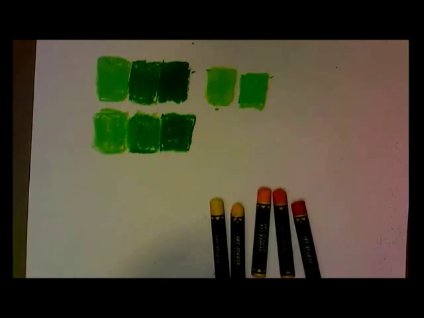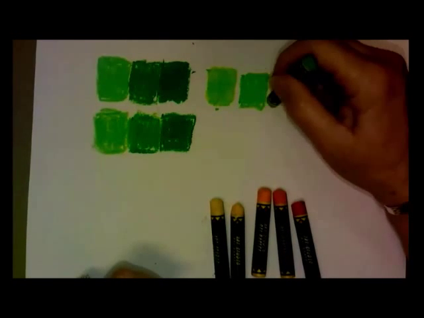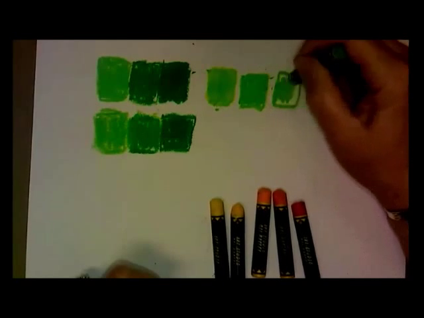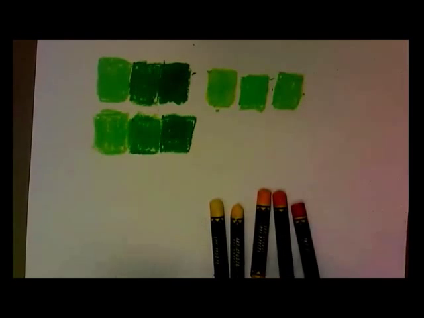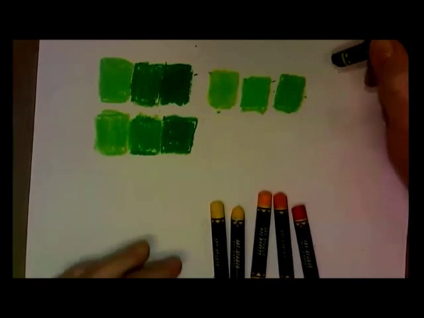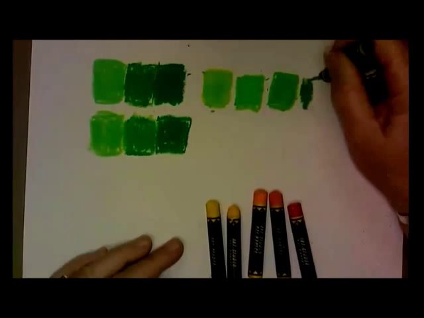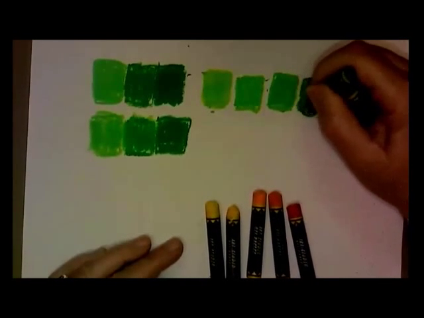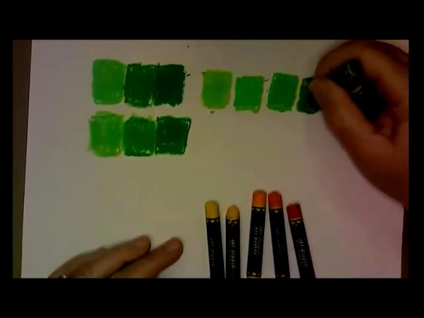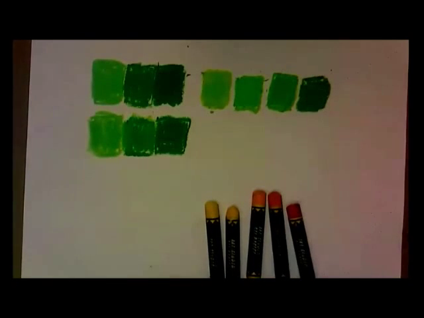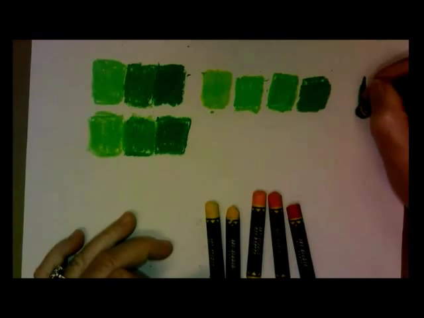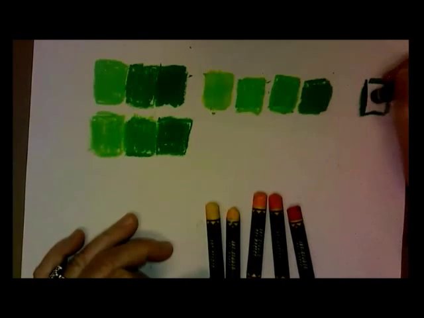Now to make it a little darker, I could take my lightest green again, and I could add my next value that's just slightly darker, which would be this one right here. And then I can take that color I just blended with it and put it right here. And let's say I have my darkest value, which is this one over here. I'm going to blend these 2 together to make the value in between.